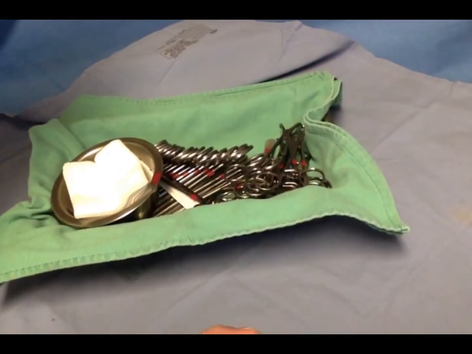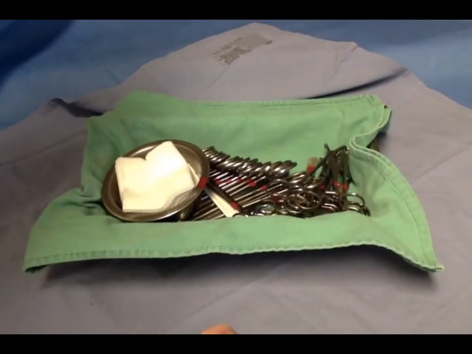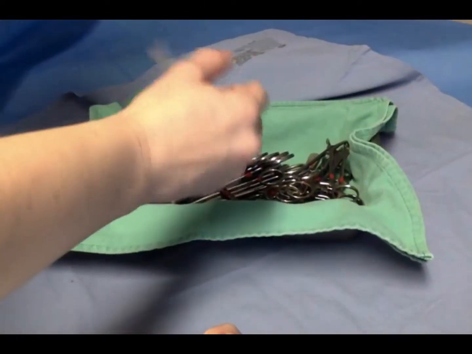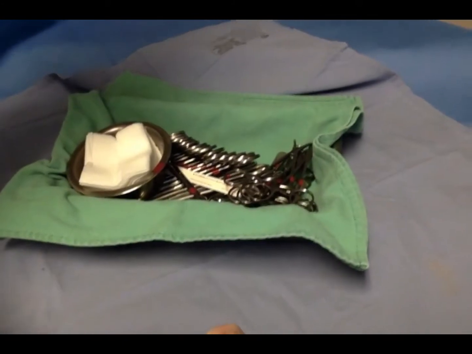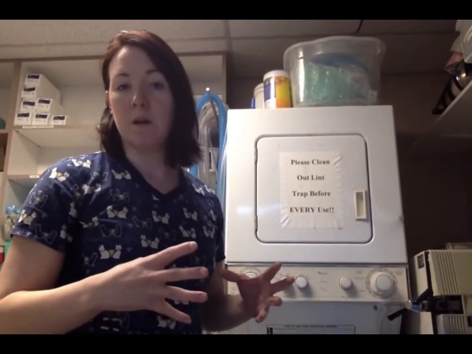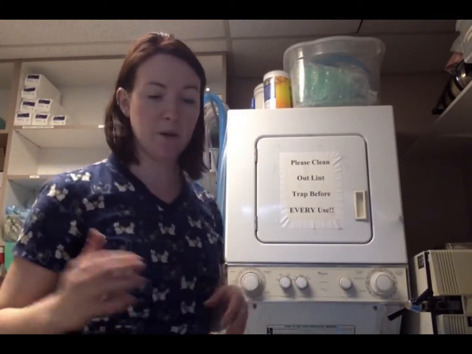You can see I already have all of my instruments assembled. I've counted all of them, so I know that this pack in particular takes 30. I have my sterilization strip in here. I want that to be in the center of the pack because that's how we know that it got hot and pressurized enough to sterilize that piece of paper and to make sure that all of the bacteria and everything all the way within the pack have been killed and that it's been sterilized throughout.